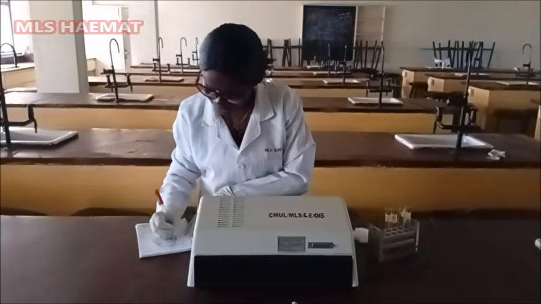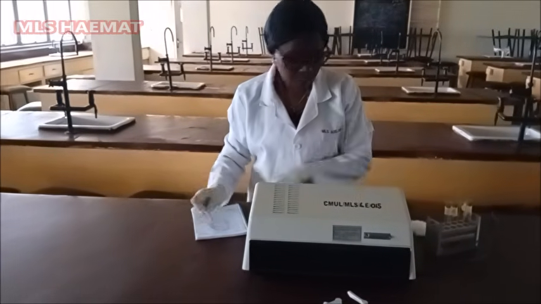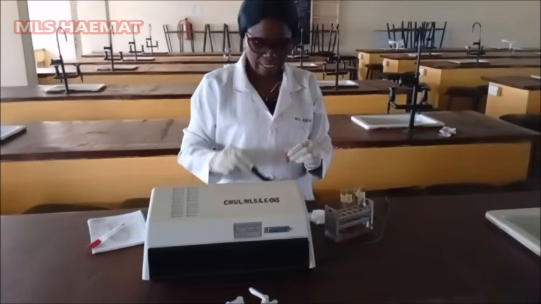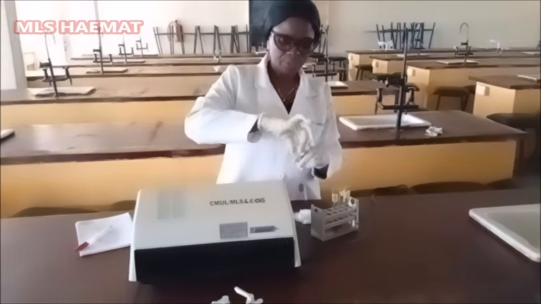So for sample B, the optical density is 0.08. So having gotten that, the next thing will be to go and do the calculation.